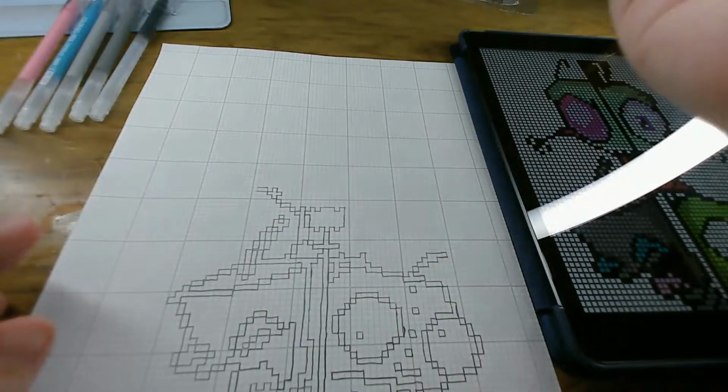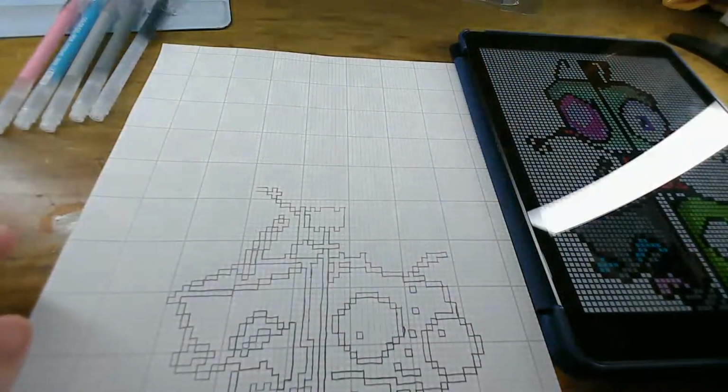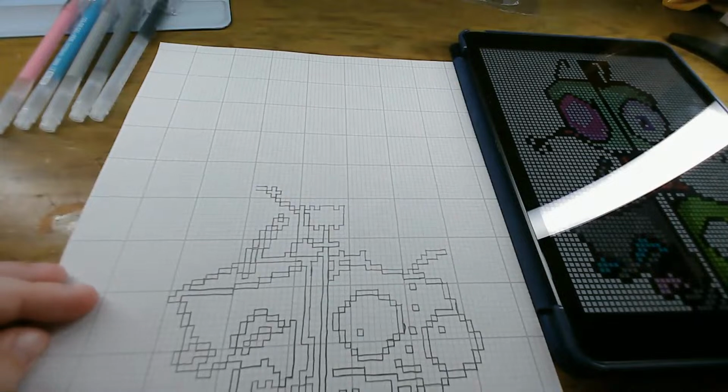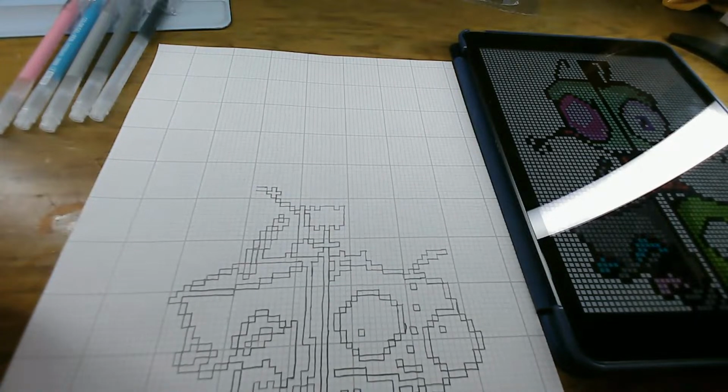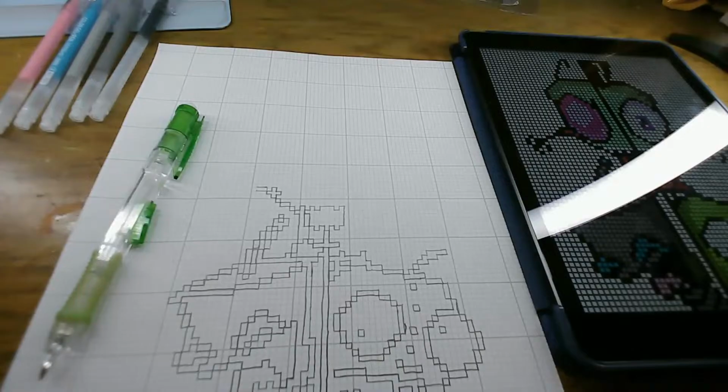Same with the little lettuce head that I made. But for now, we are going to just keep working on it and draw it first, and then I'll make it out of the Perlers on another day.